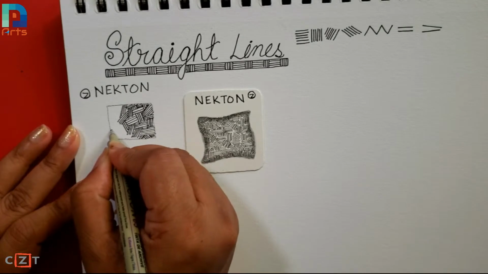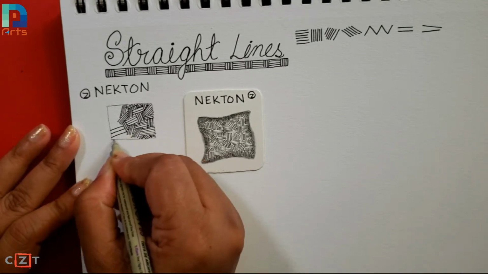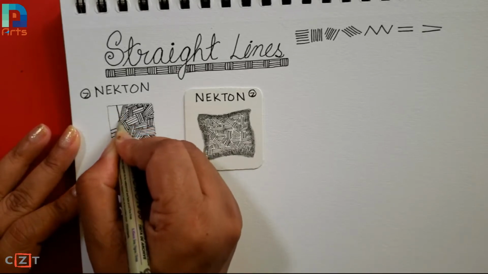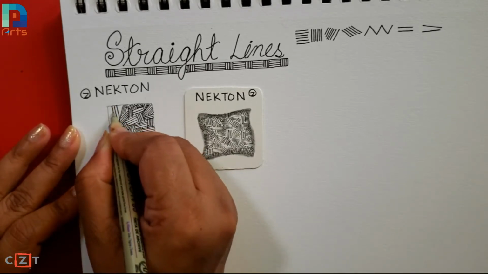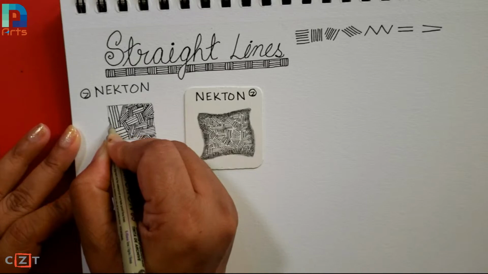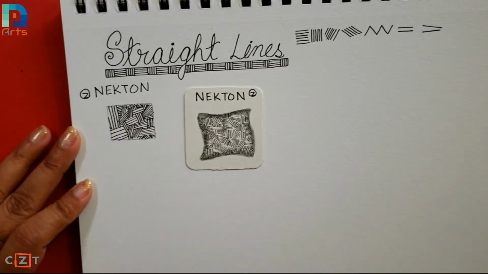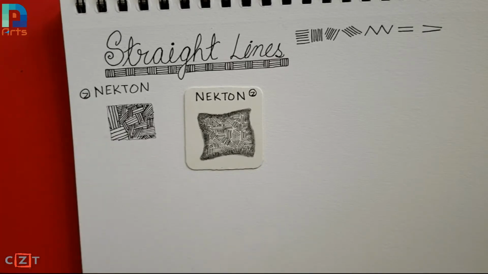If we want, we can draw a little bit wider. So this is Nekton, and we can do a little bit of shading, of course.